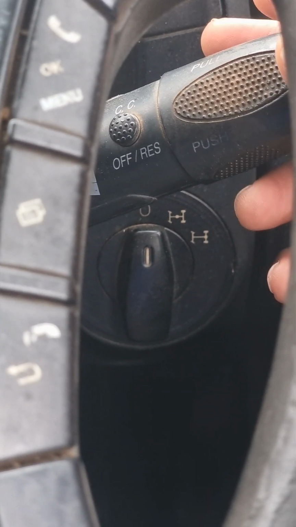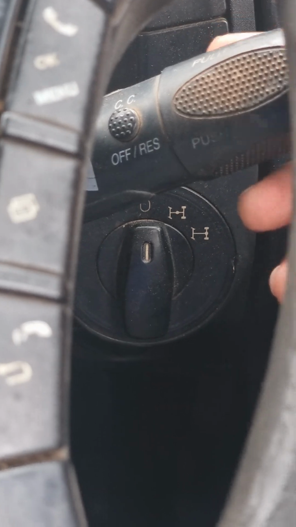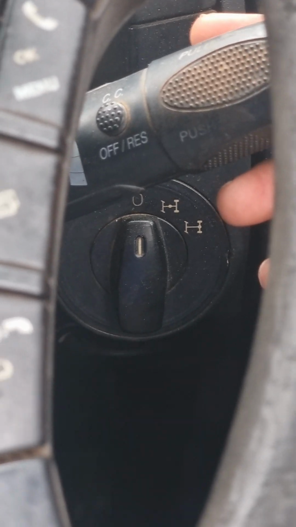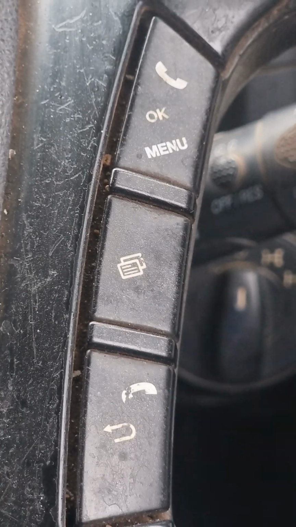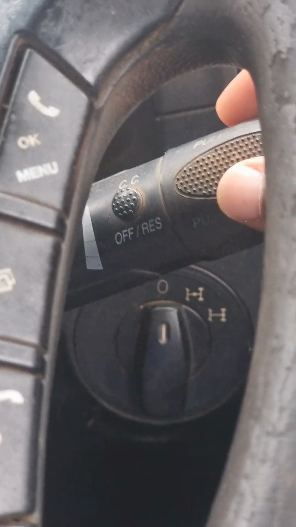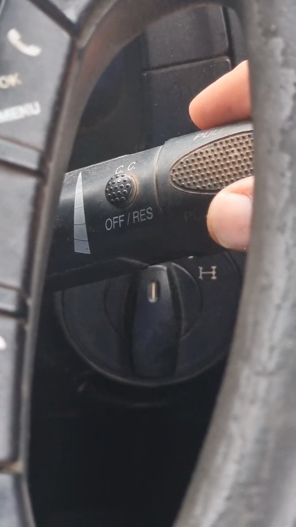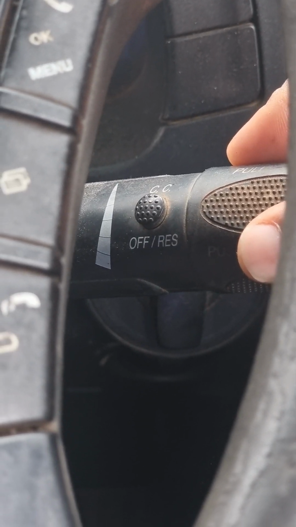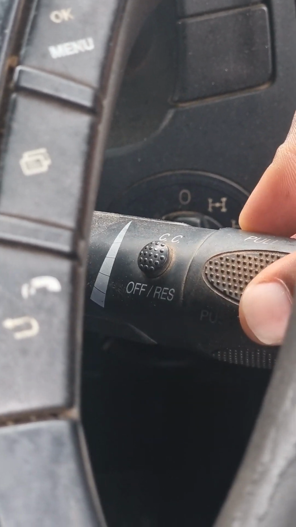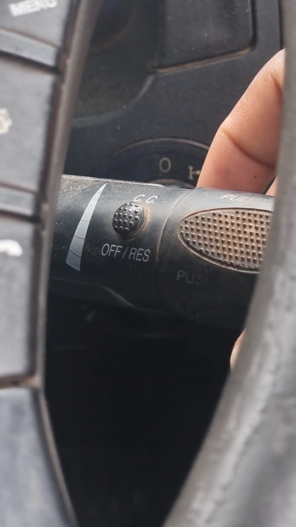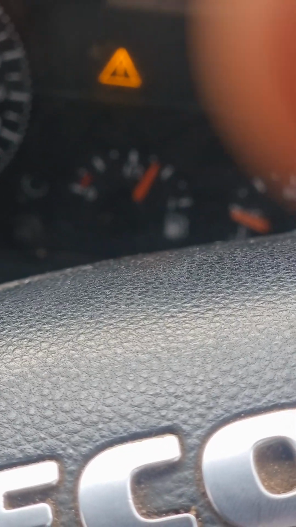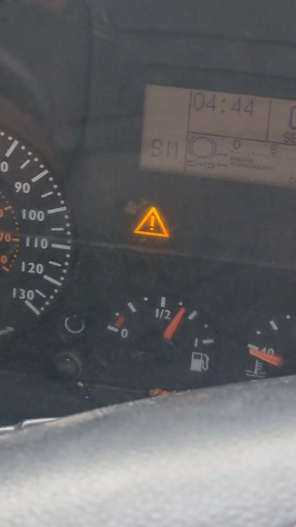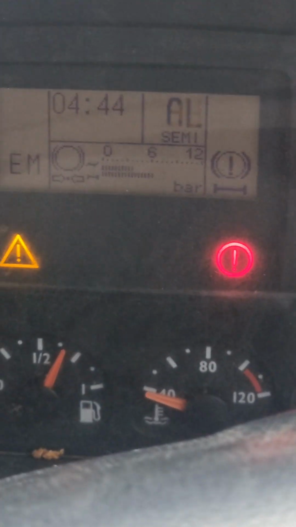There are other trucks which have got a retarder and an exhaust brake. This one is an exhaust brake. This is stage 1, stage 2, stage 3, stage 4, stage 5. A 5 stage exhaust brake. Very interesting in Iveco Stralis.